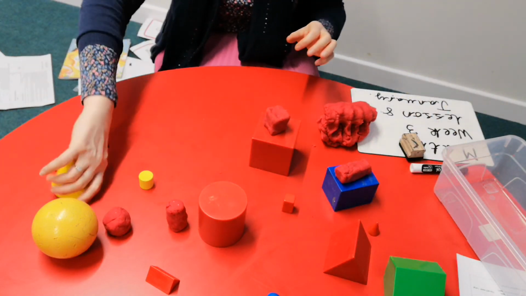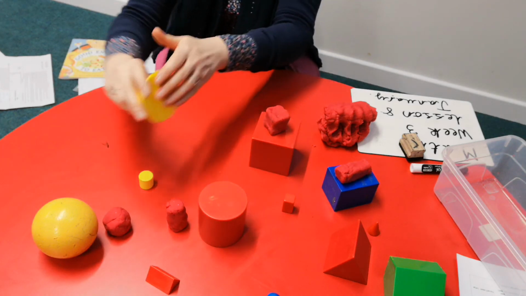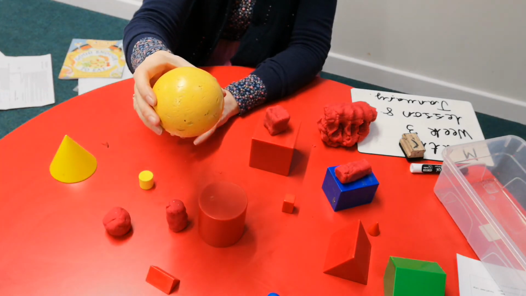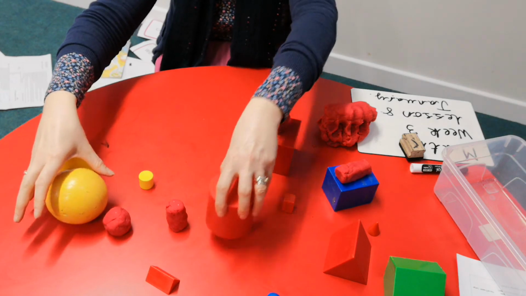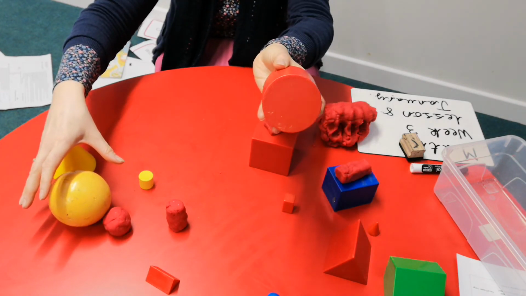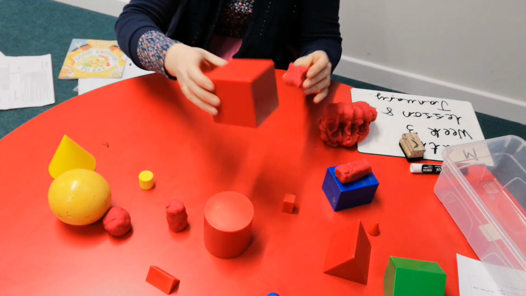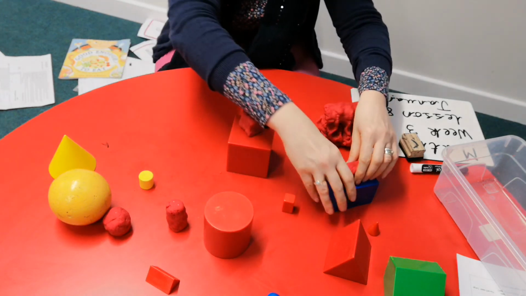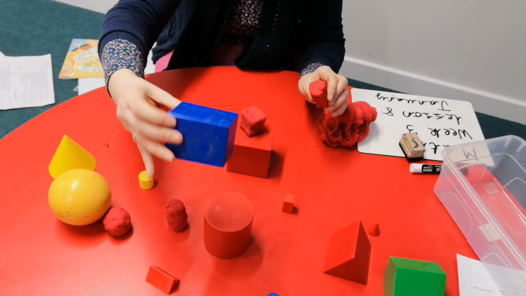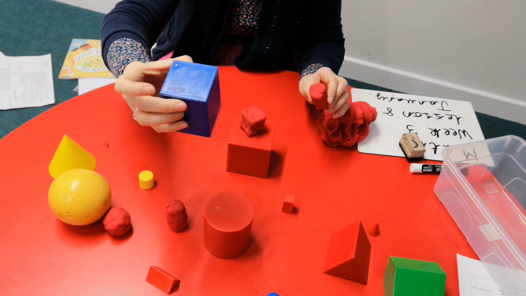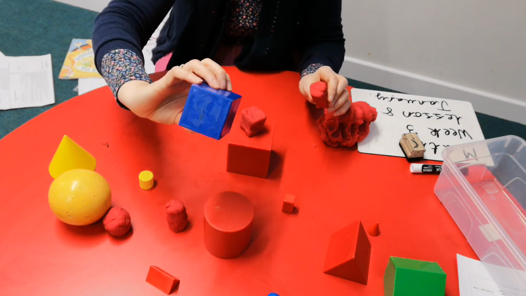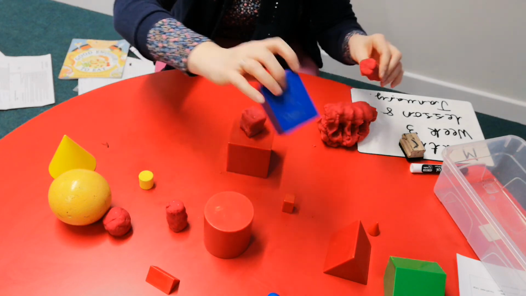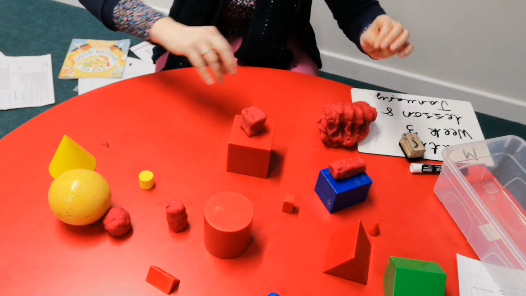Most important is a cone, a sphere, a cylinder, a cube with its square-shaped faces, and a cuboid with its rectangular-shaped faces around the middle, but often squares or can be rectangles on the end to make it a cuboid.